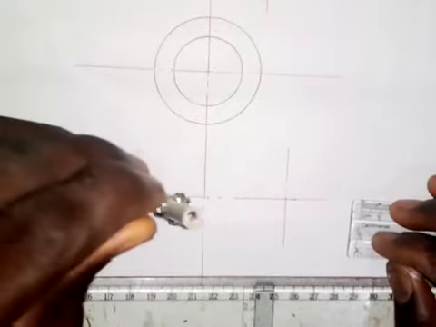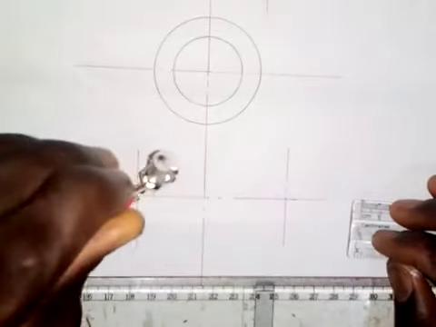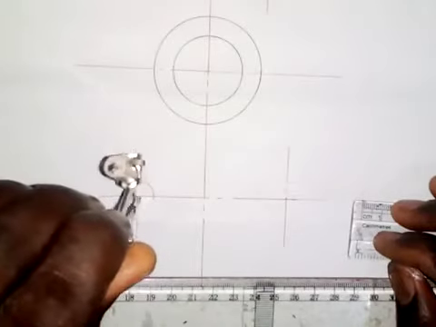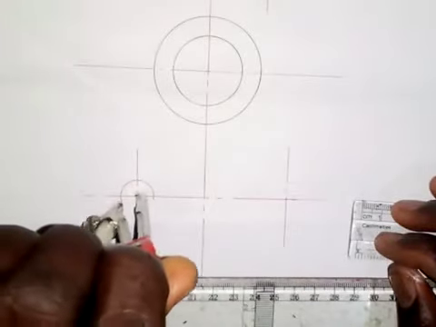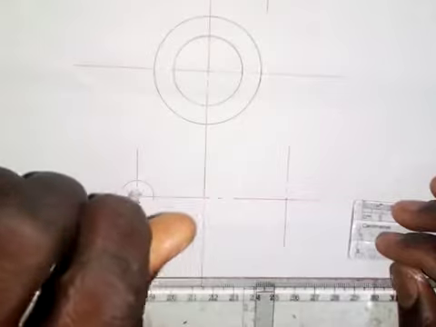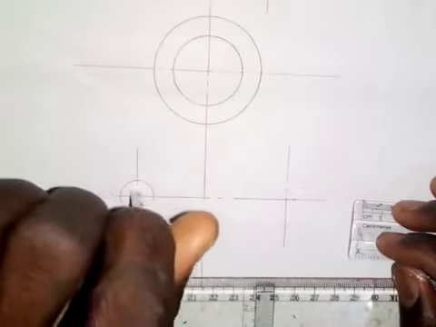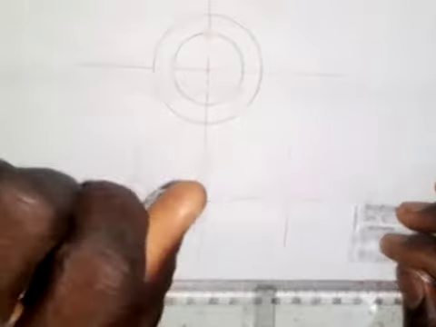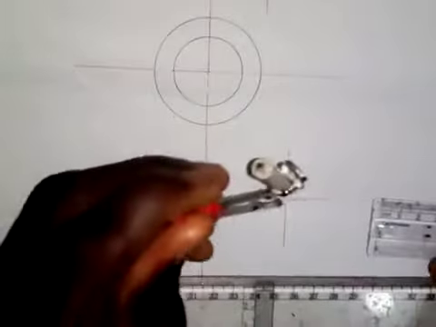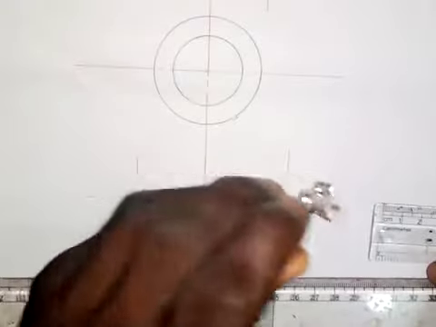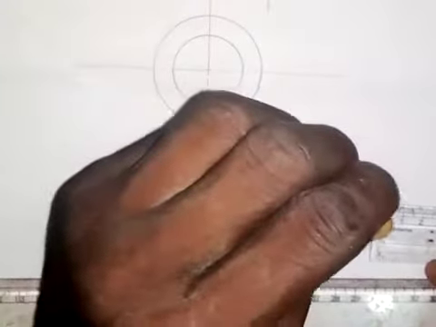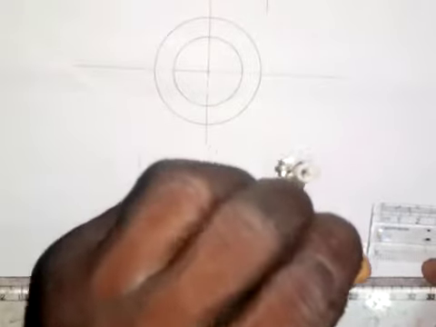So I will draw the circle, with ease. All right, so I got that done. This also with that same 7.5.